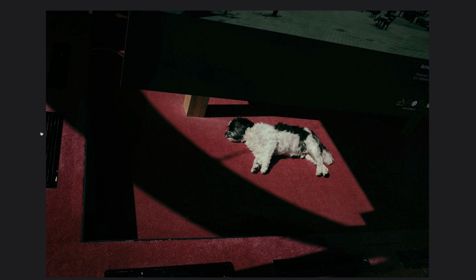Now, our eyes immediately go to the dog for a variety of different reasons. One, the dog is the brightest element in the frame. He's also the greatest point of contrast because of his white and black fur against the red, and the contrast of his white fur against the surrounding black shadows. All of those things help to guide the viewer's eye straight to the dog, as he's resting there in the sunlight. But the shadows also do some other interesting things besides just framing our experience of the dog.